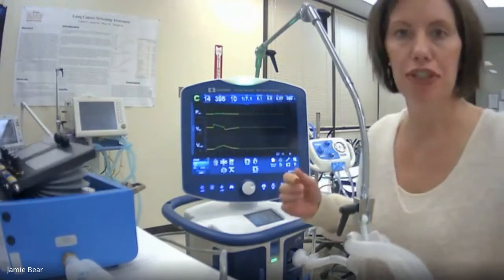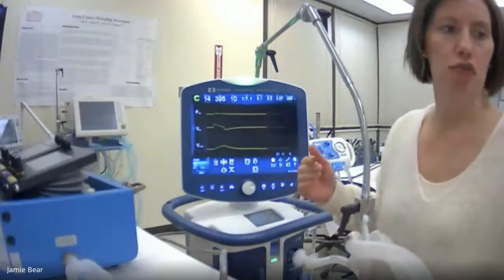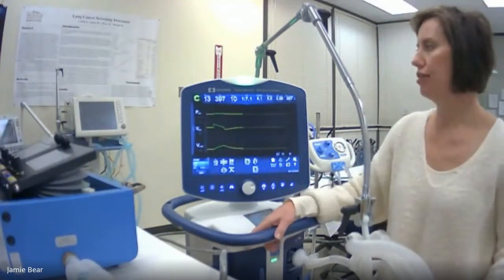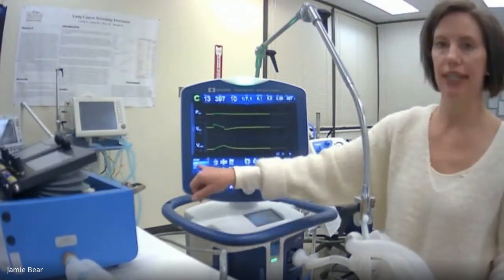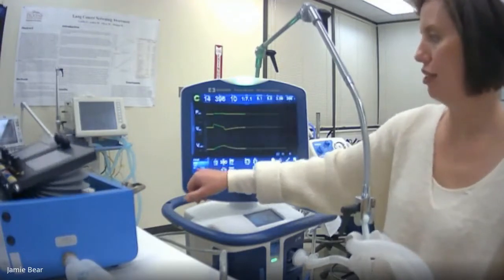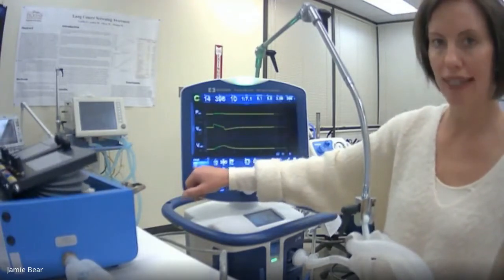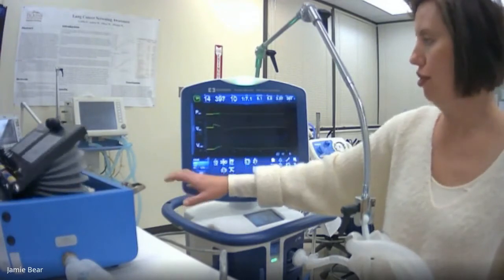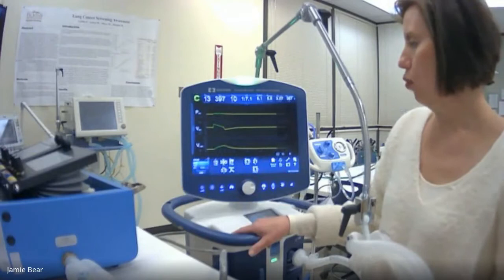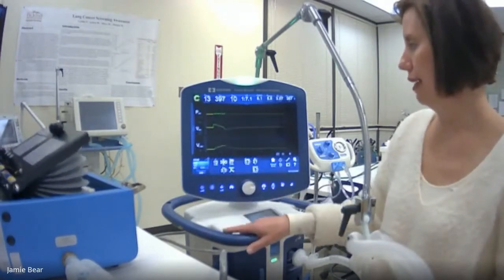So first thing I'm going to do is set the ventilator to volume assist control and discuss the three scalars. So I do have this in assist control, volume control, with a patient's ideal body weight at 65 kilos. So you can set that up when you are working on this ventilator.